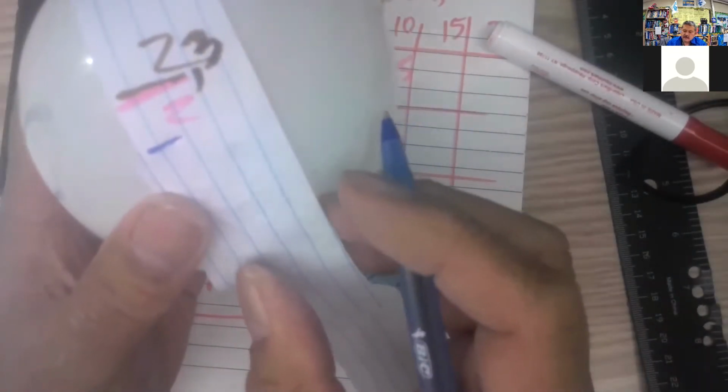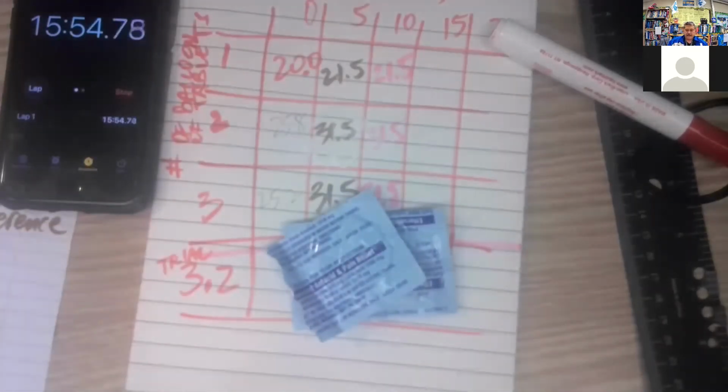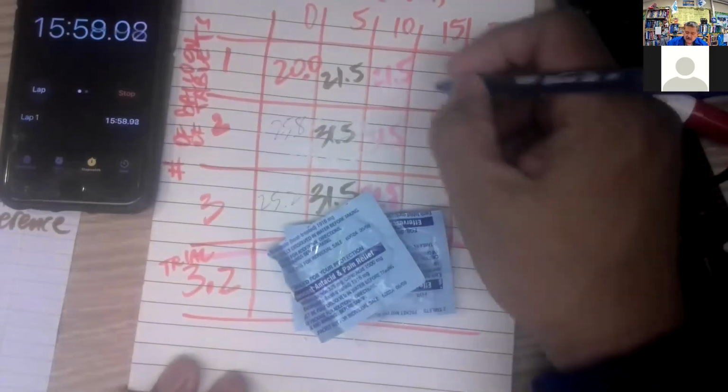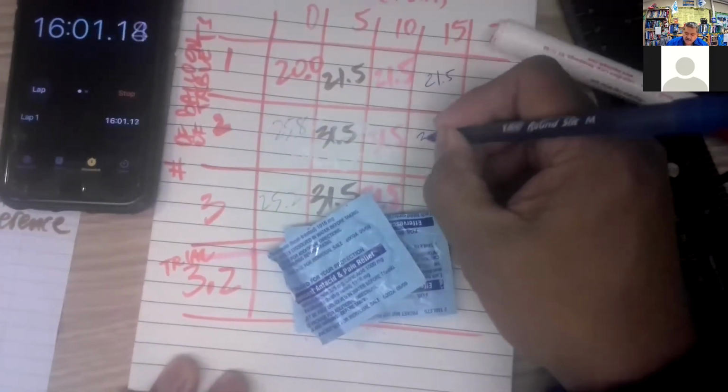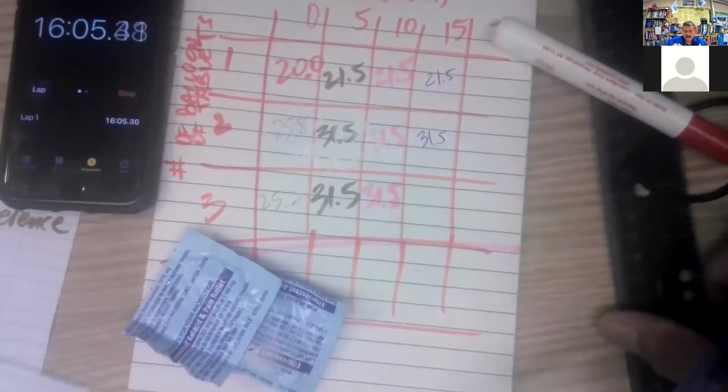Huh. All right. So the other 2 are done, but this last one, the third one, maybe it's going a little bit still. So let's get that measurement. And that was our 15 measurement. So this one's 21.5, 31.5, and then this is our new one.